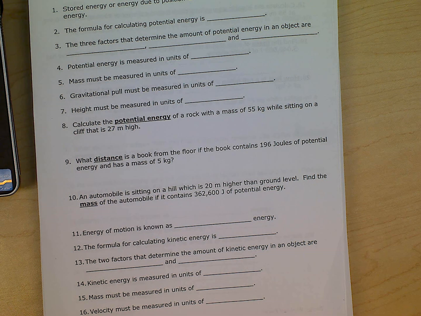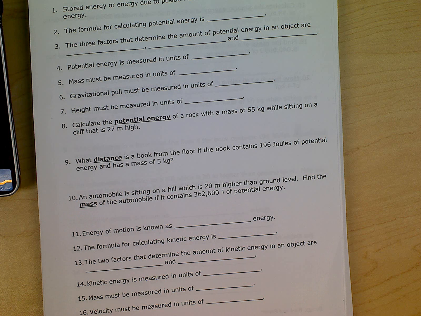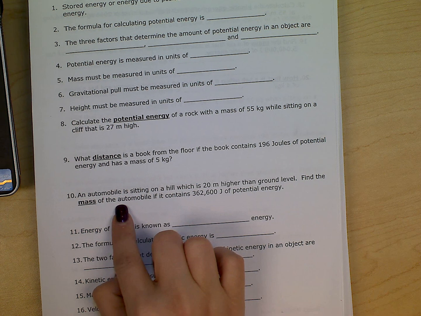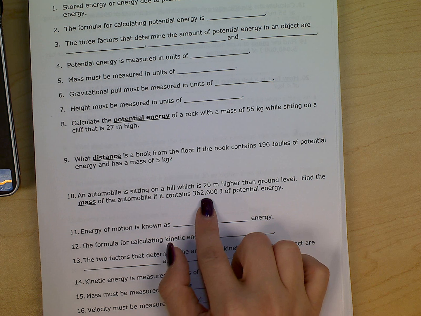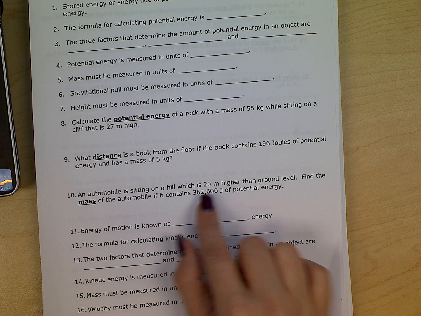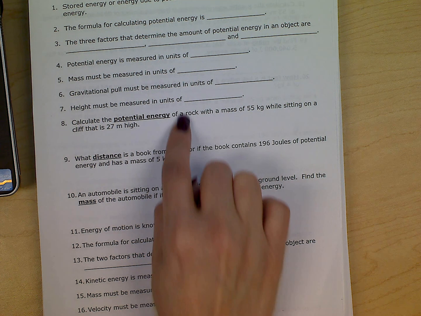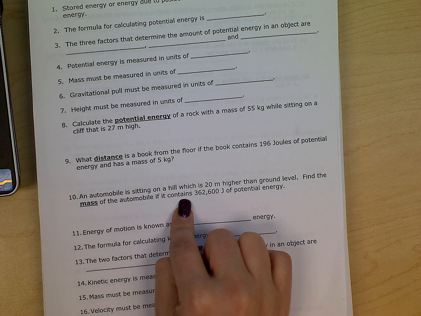That means it has some sort of height. What formula do we use if we need height? KE doesn't have H in it. We have to use PE formula because it has H. And then an automobile sitting on a hill which is 20 meters higher than the ground level. This tells us it's higher, it has height from the ground, that means it's potential energy again. So for these 3, 8, 9, and 10, we use the PE formula.